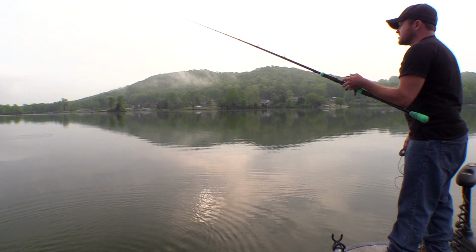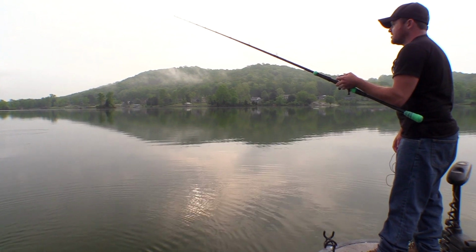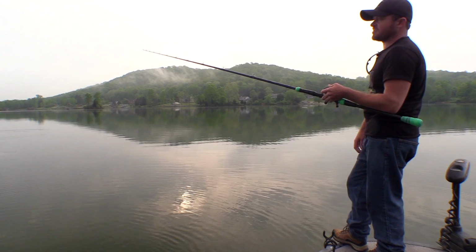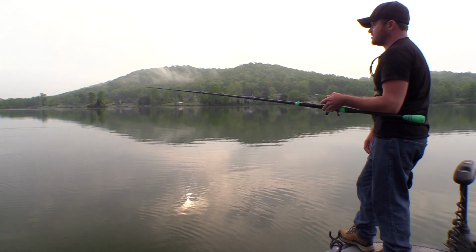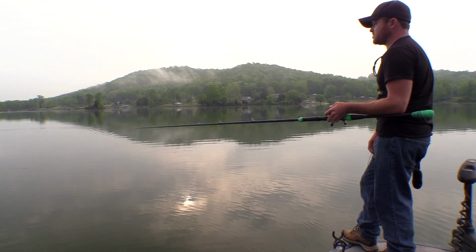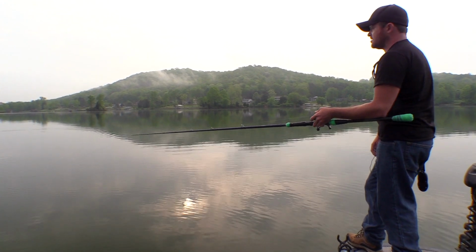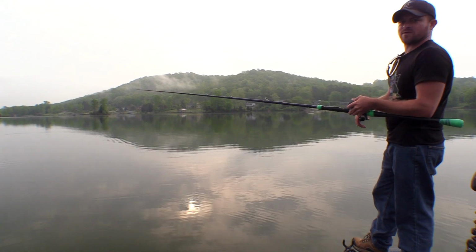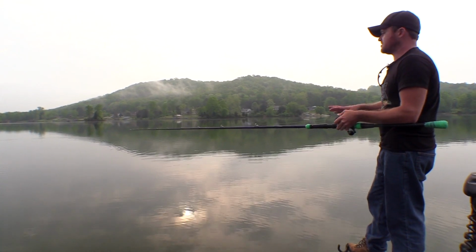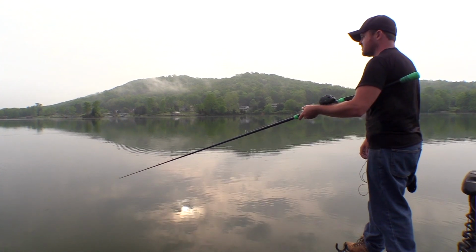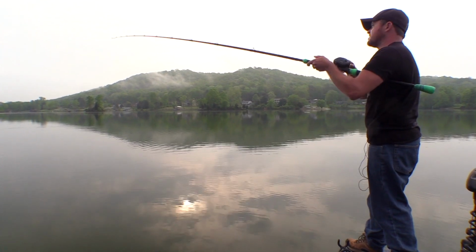Stuff like this requires a level of innate finesse. Not like super finesse, but you're not just chucking and grinding. You're paying attention to your bait. There it goes. We're literally just going down, like it's 8 feet right here. Perfect. Just following this break line out. There's a big tree I'm actually trying to get it past right here. It's down about 12 feet.